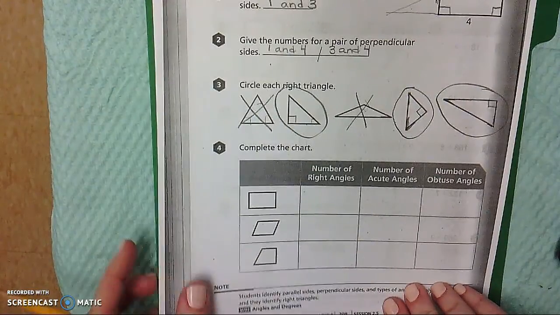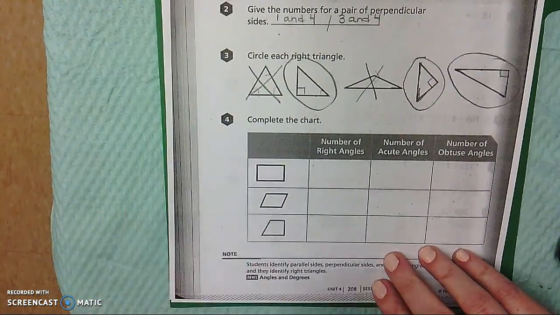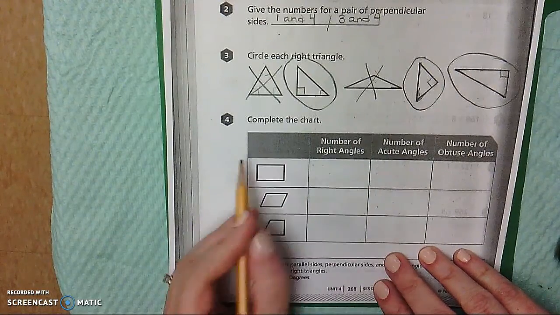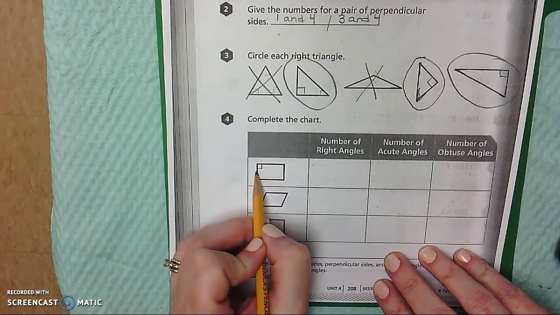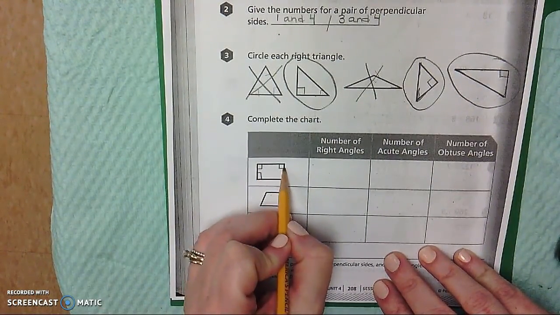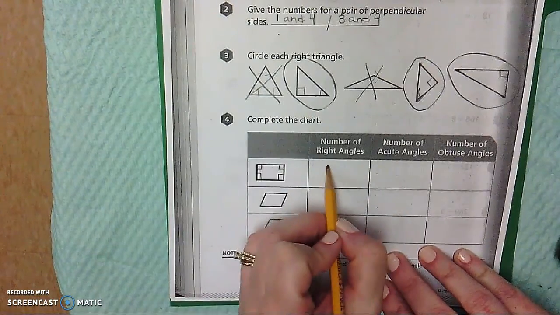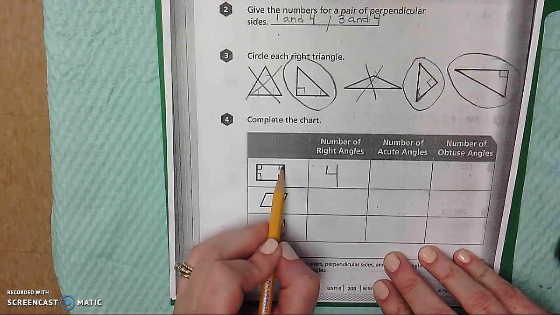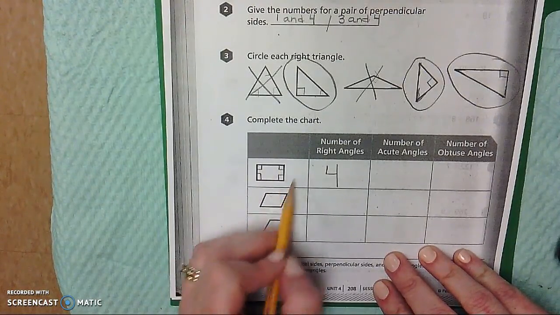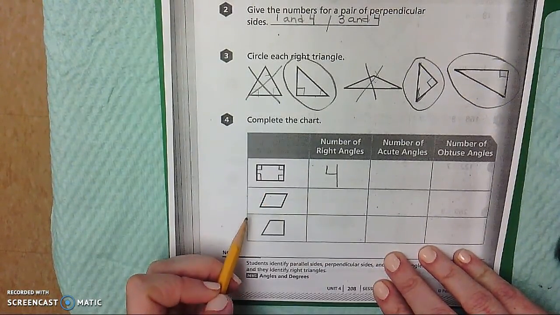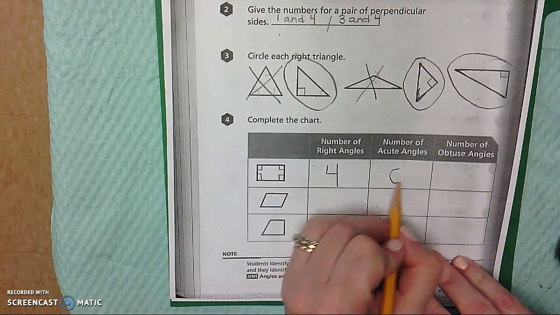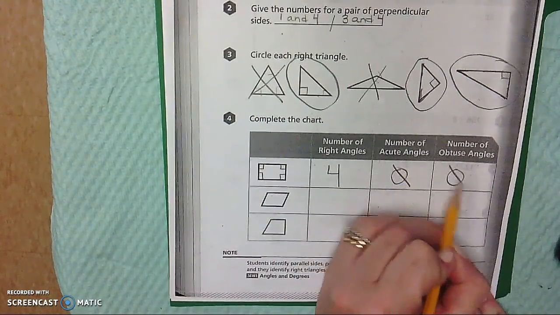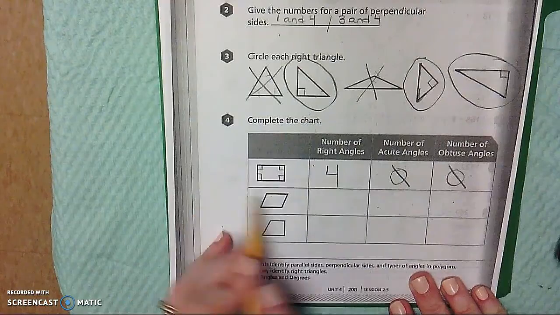Okay, let's go down to number 4. It says complete the chart. Number of right angles. Okay, so I see a right angle here, here, here, and here. So that is 4. Now, if there are 4 sides, 4 vertices, and all of them are right angles, can any of them be acute? No, so that's 0. Can any of them be obtuse? No, so that's 0.